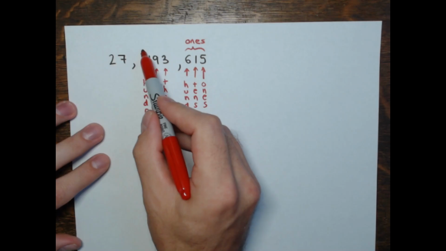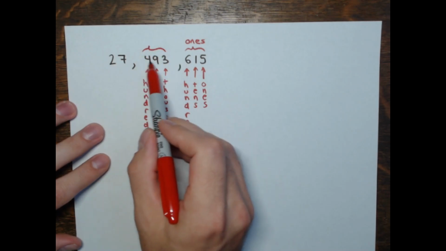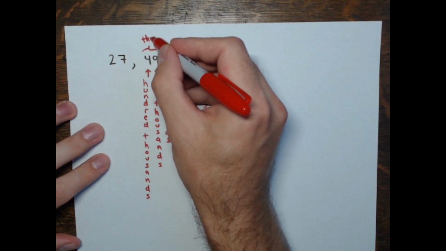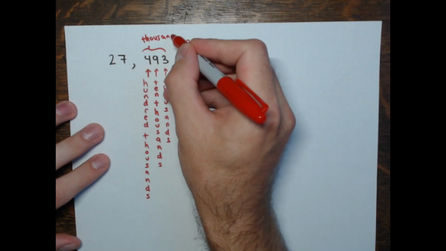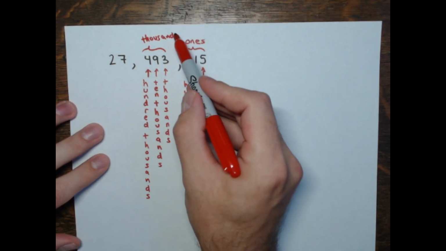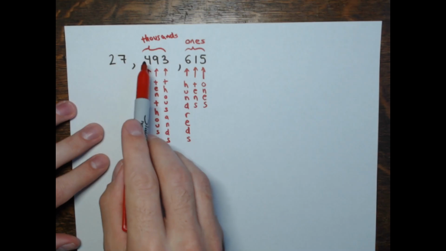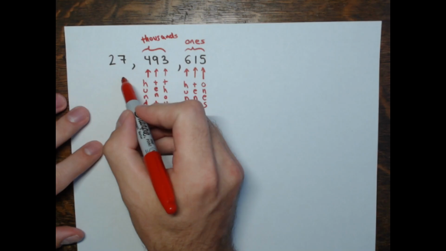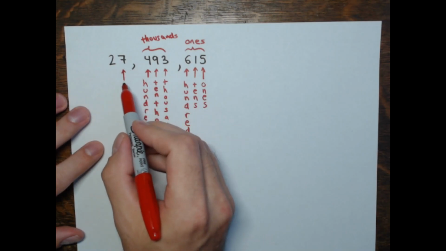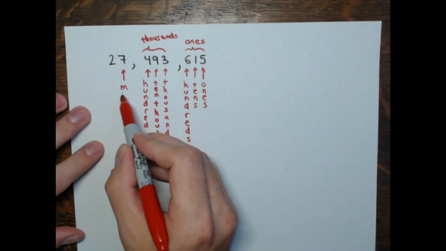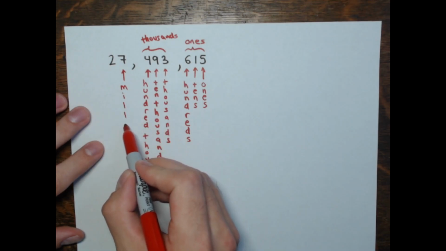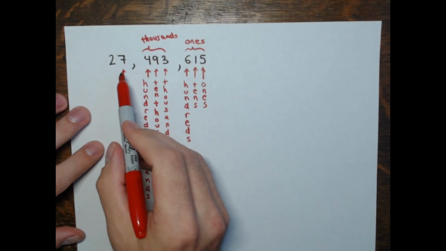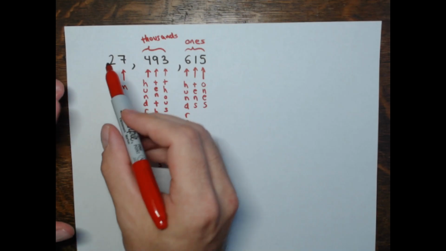All right, and then this 3-digit period here, right? This is the thousands period, right? All these end in the word thousands. All right, then you have 10 hundred thousands is a million, right? So there are 7 million, 7 in the millions place. And then 10 millions is 10 million.